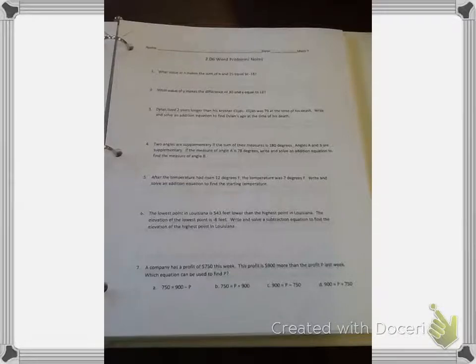Okay, Math 7. We're talking about word problems when it comes to solving equations. And they can be difficult because the language can be hard. But I think if you pay close attention, you will be able to do this just fine.